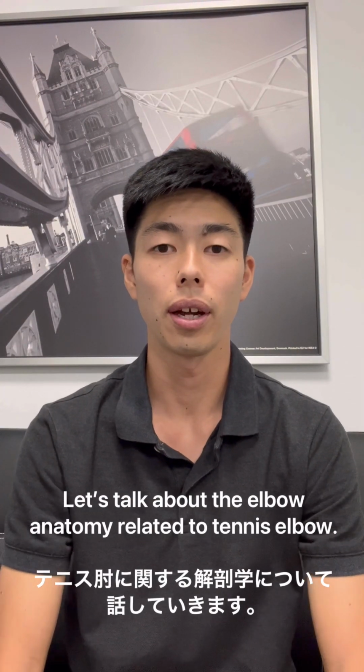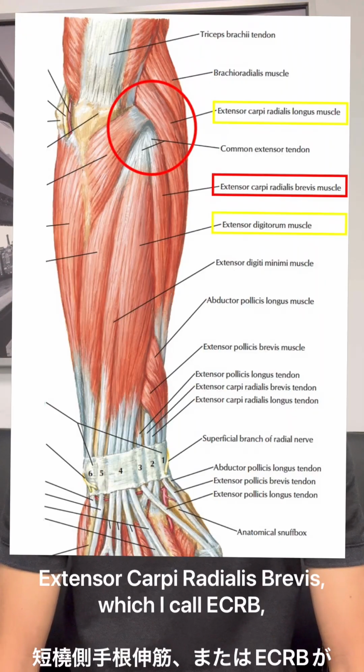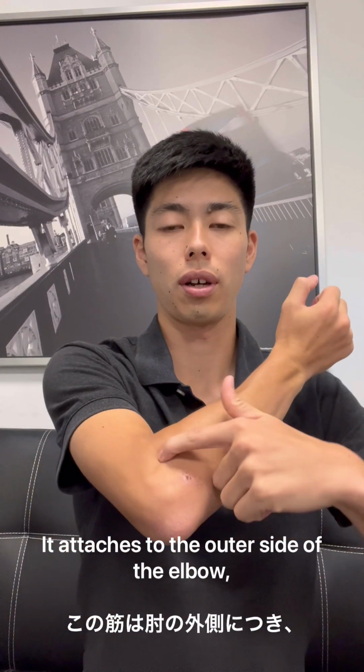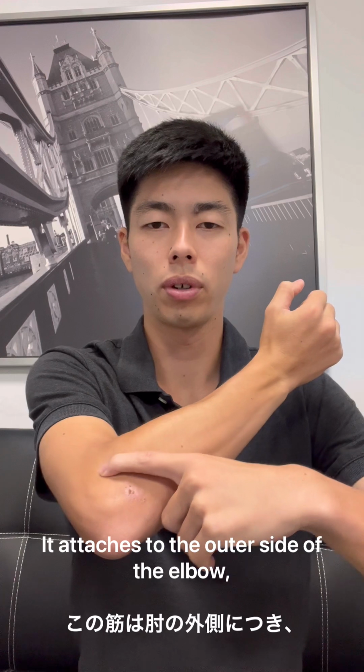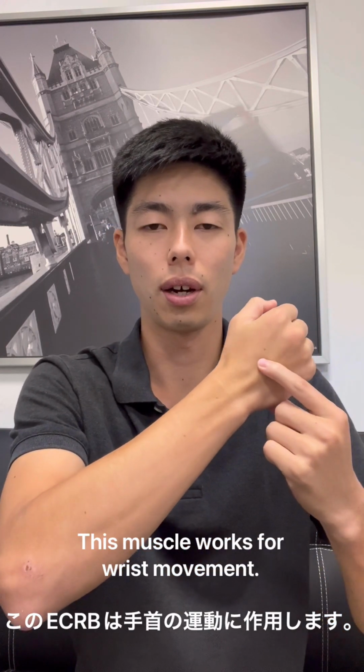Let's talk about the elbow anatomy related to tennis elbow. Extensor carpi radialis brevis, which I call ECRB, is responsible for 90% of tennis elbow cases. It attaches to the lateral outer side of the elbow and it crosses over the wrist. So this muscle works for wrist movement.